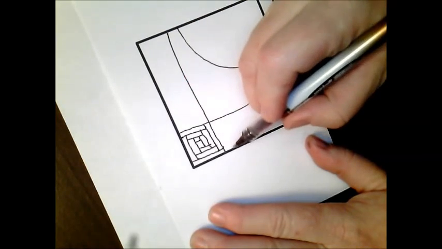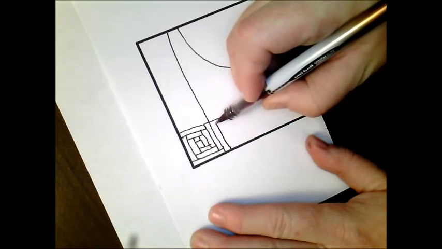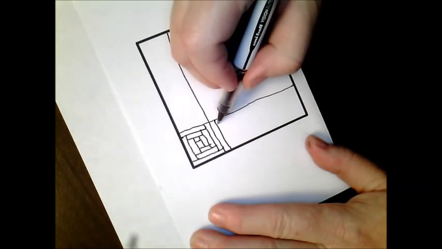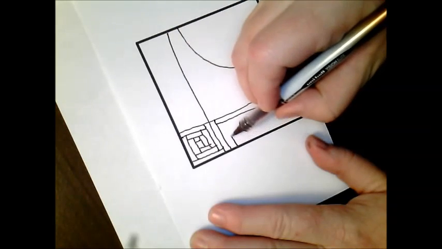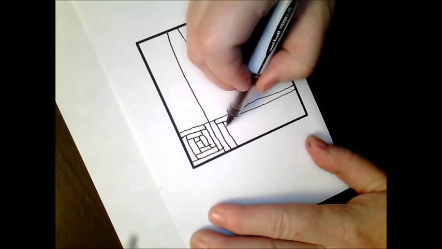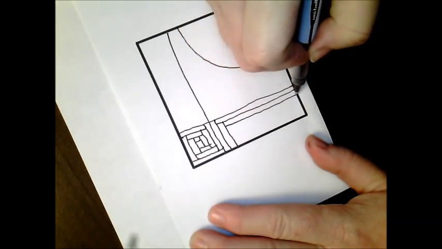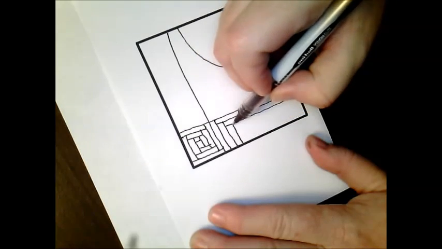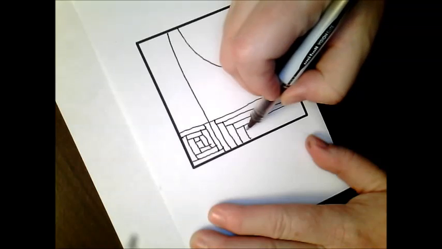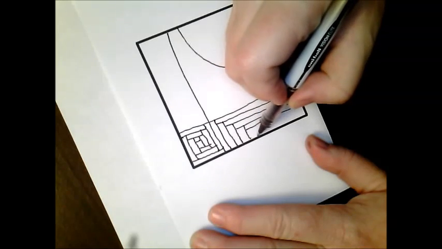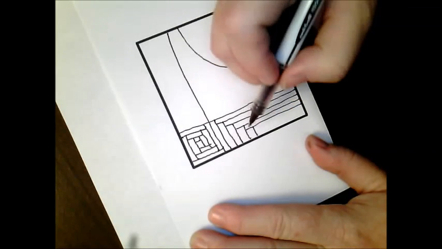Alright, this next section, let's just use 2 walls. You just go across, and then go a little bit inside the line, and then down, across and down. Keep the lines even and smooth. Take your time with this.